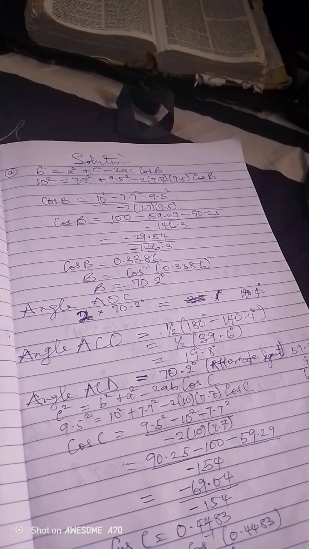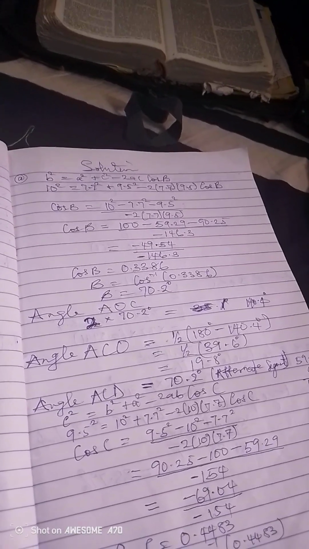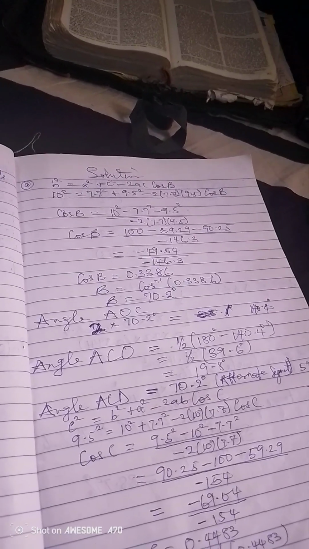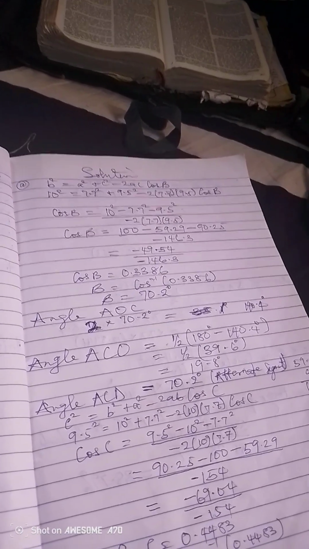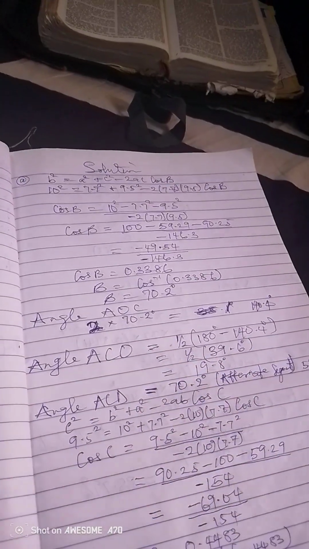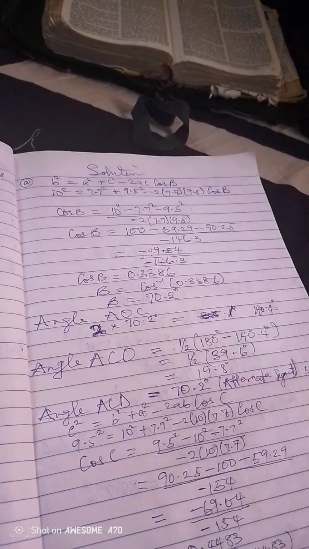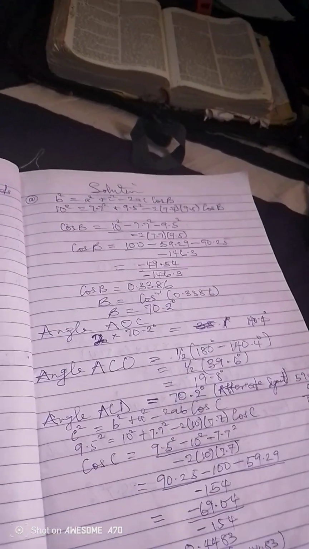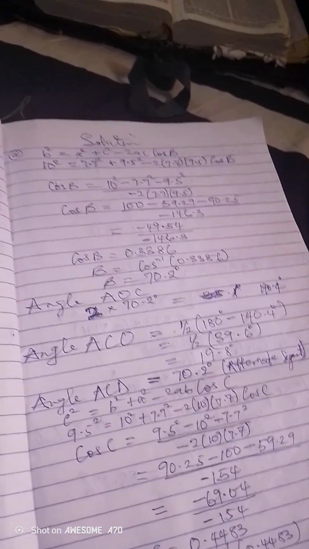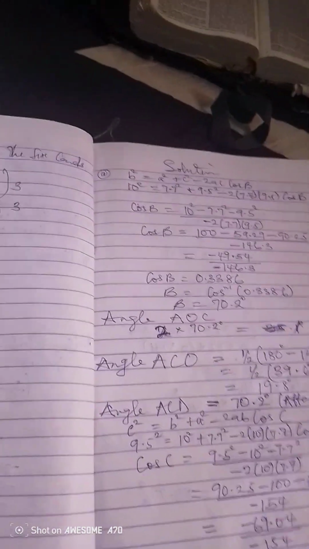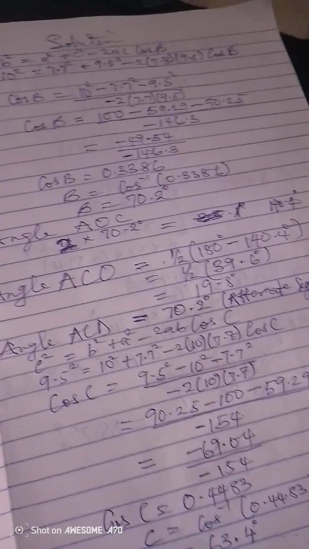The segments may be equal, and when that happens, we call the chord a diameter. But if the segments are not equal, we simply address it as a chord, and in that case, the bigger part is called the major segment and the smaller part is called the minor segment. So the angle ACD is 70.2 degrees. The reason is alternate segment.